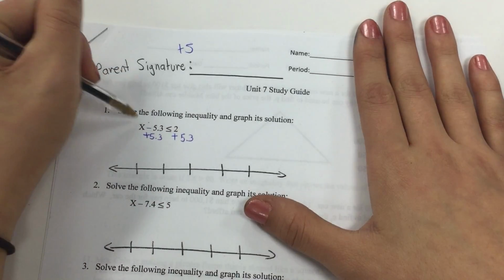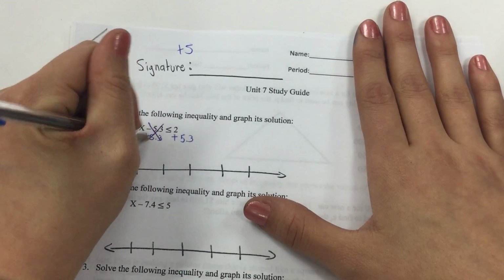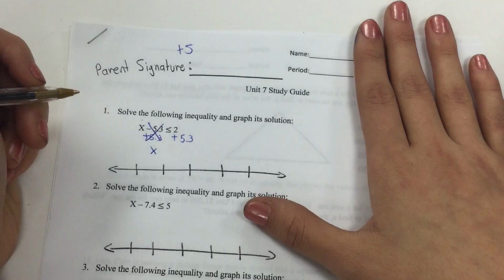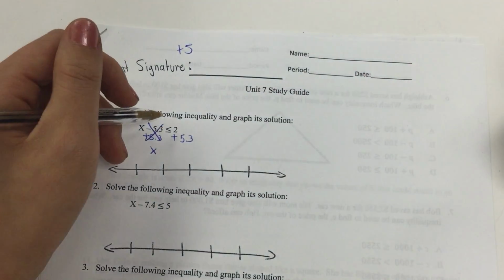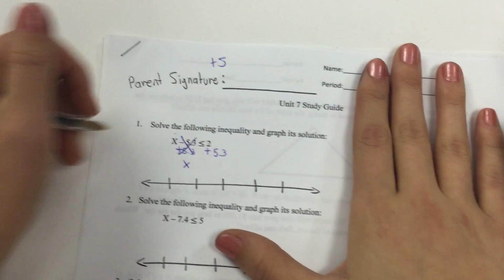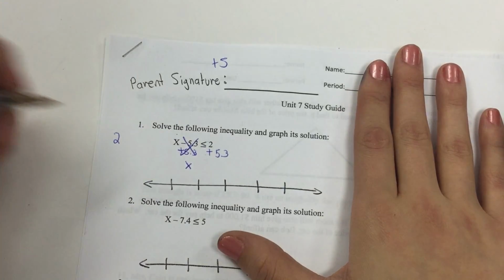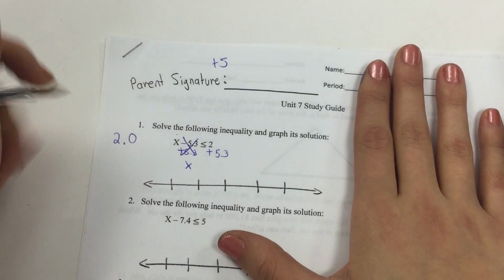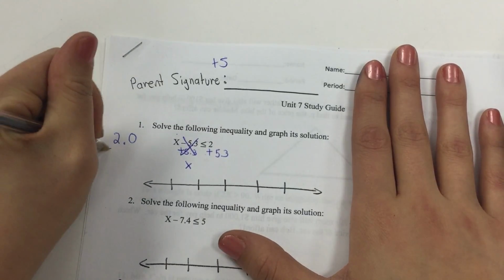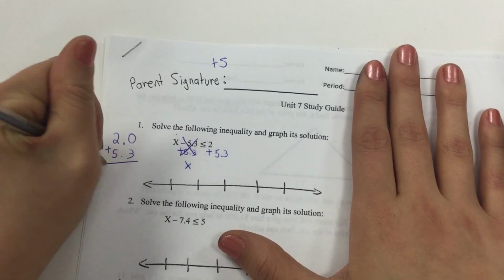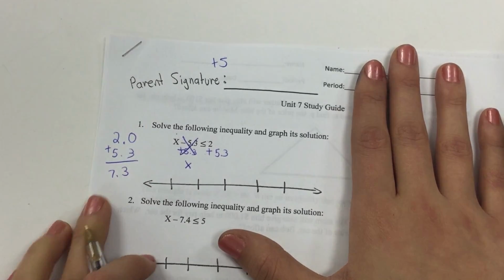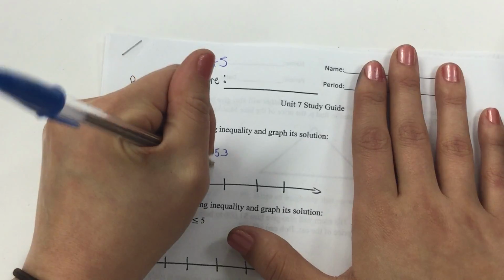And so minus 5.3 plus 5.3 will always cancel out and leave us 0. Sorry, x. And then we have 2 plus 5.3. So we're going to do 2. Please don't forget that there's an invisible decimal after the 2. Plus 5.3, and you should get 7.3.